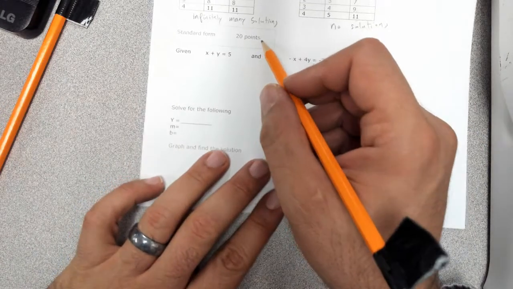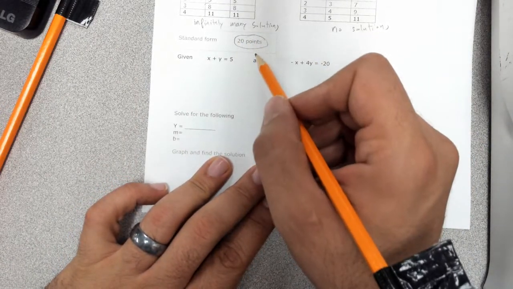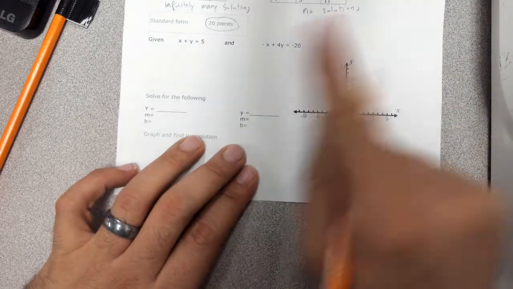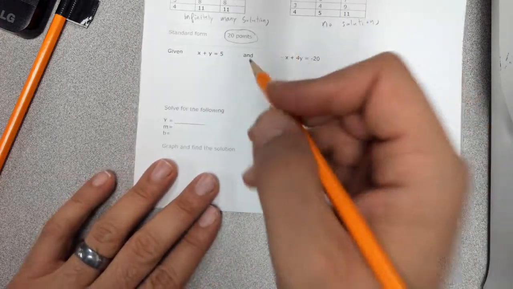This one right here is 20 points. This is the one that has the most. It's very important, and you spend a lot of time working on this one. Notice it's an equal sign, so we're going to be drawing two lines, no shading. So this is extremely important that you pay attention to this one, okay?